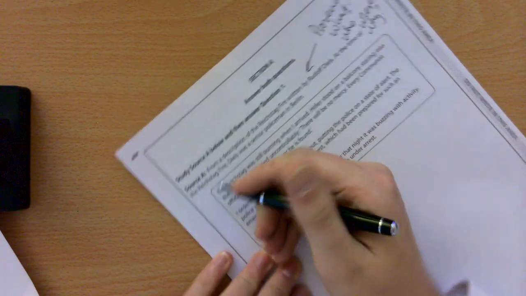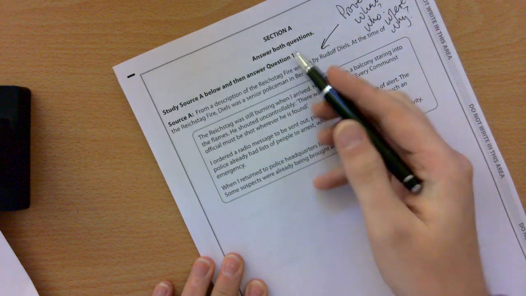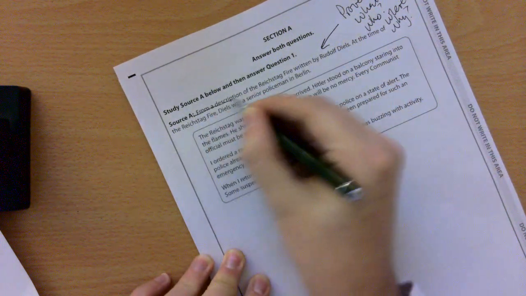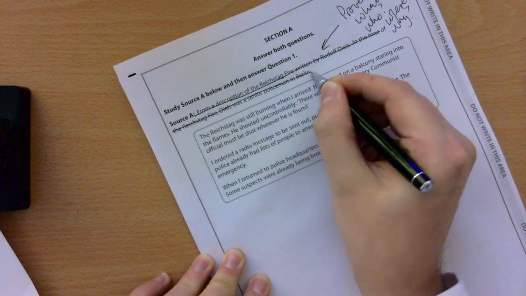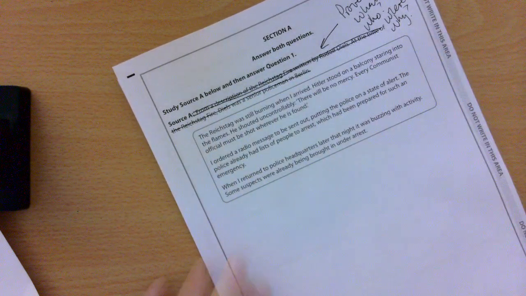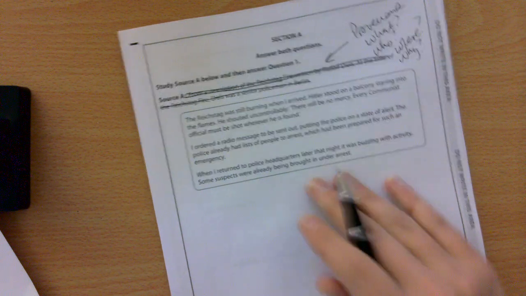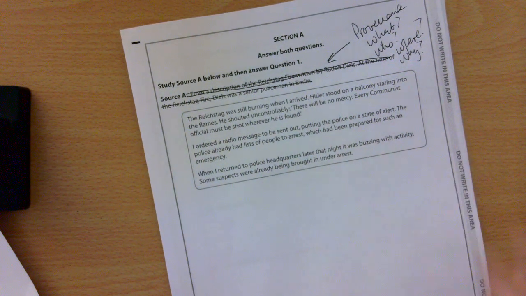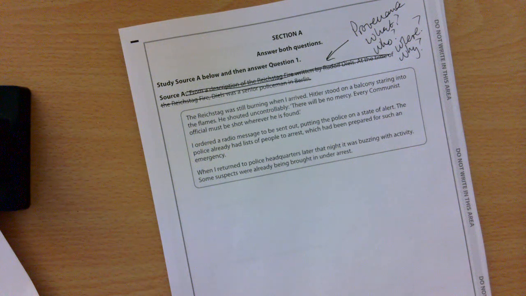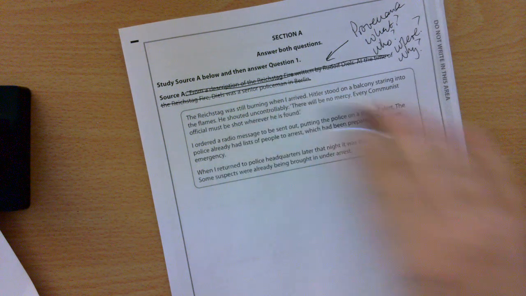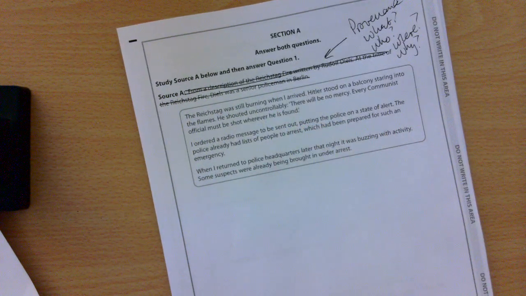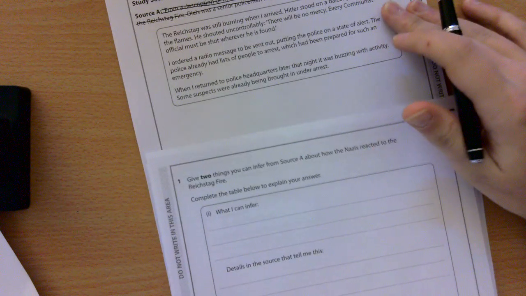In fact, something I quite often get my year 11s to do, for your first source, when it comes to the Germany paper, it's often a good idea, if you don't trust yourself, to put a line through that, because you only need source A for question 1, and question 1 is an inference question. You don't need the provenance for it. So it's actually a good idea to put a line through that first source. Okay, all you need is the detail here.